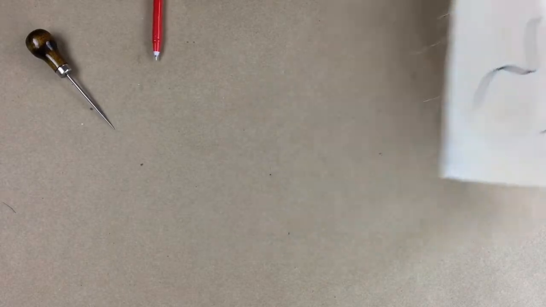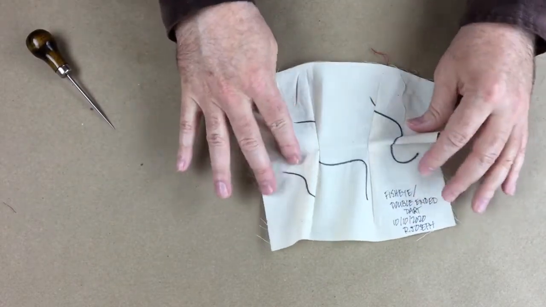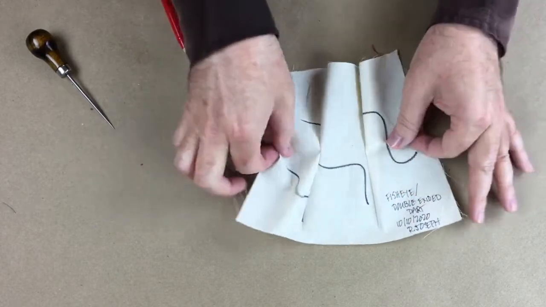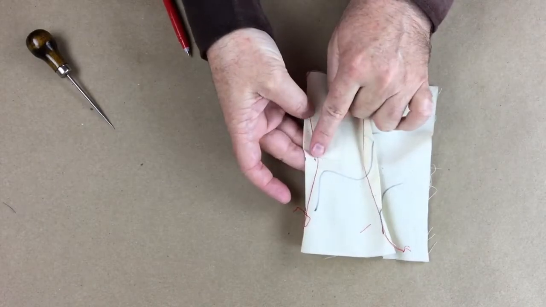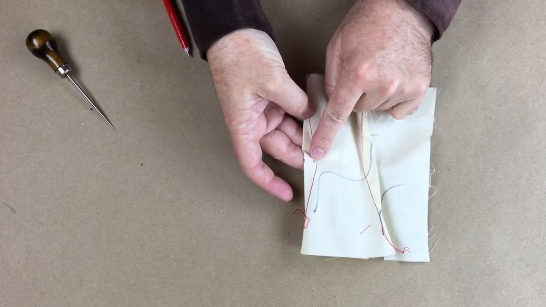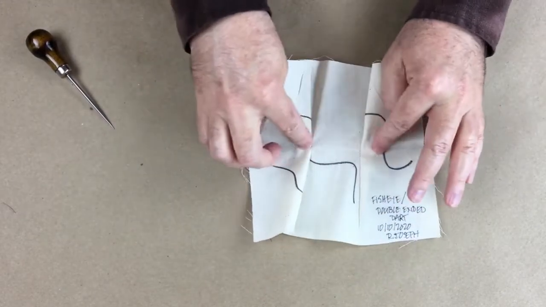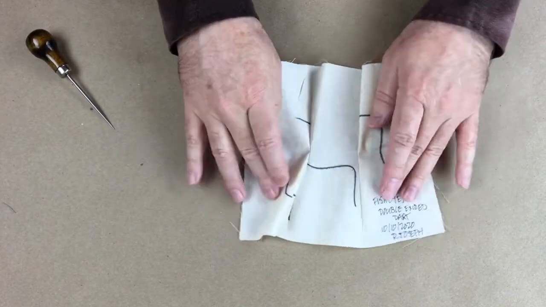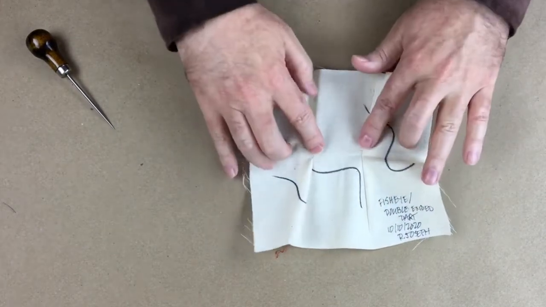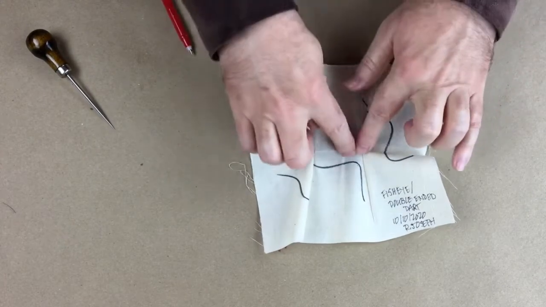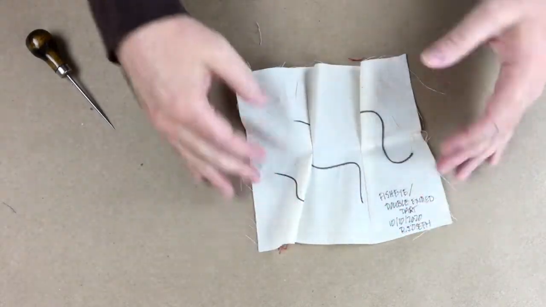So let's move on to the fisheye dart. And again, we're looking at the outside. Now remember that it's not going to lay flat because on the inside, the largest part of the dart is actually at the center of the dart. We could look at this as maybe like a waistline. So this might be the waist, and then these darts might go down toward the hip, and these darts may go up toward the bust.